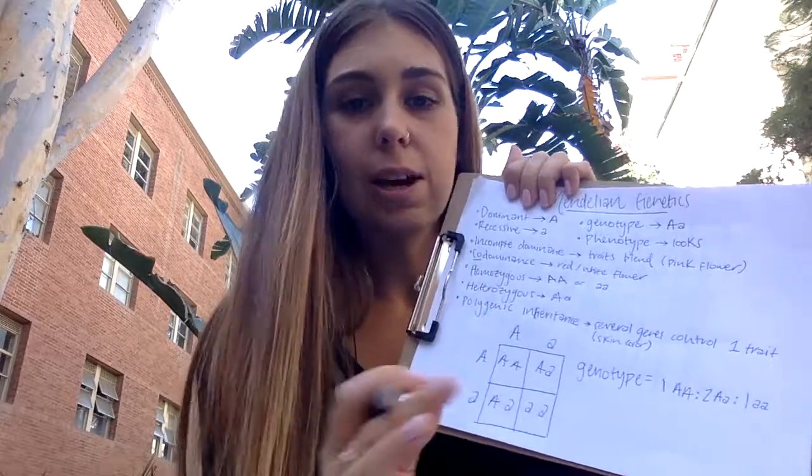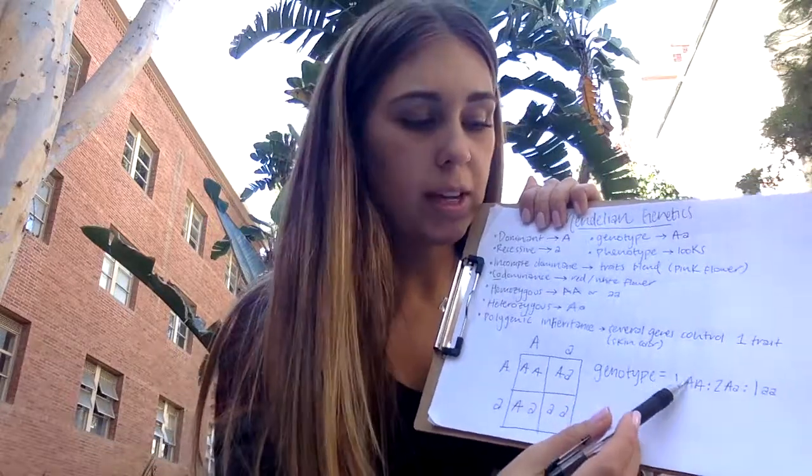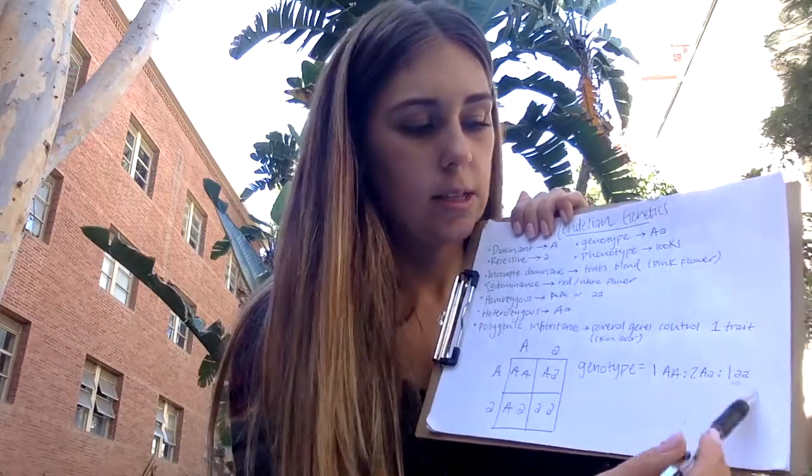So remember our genotype, that's the genes, what it is made up of. So our genotype is 1 big A, big A to 2 big A, little a to 1 little a, little a. Now this is genotype. This is different than phenotype.